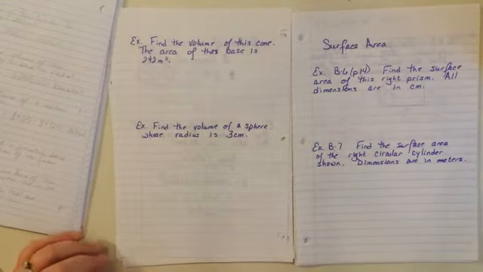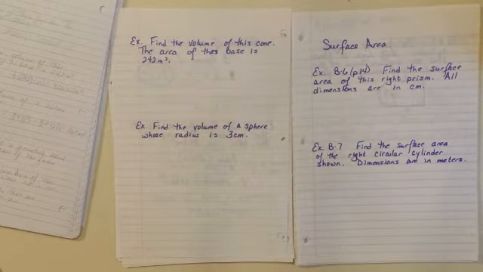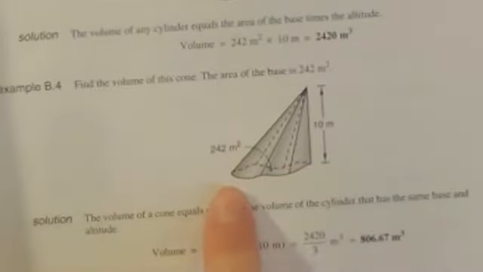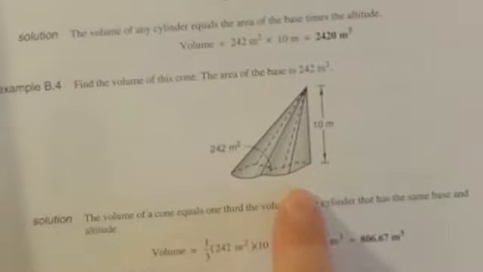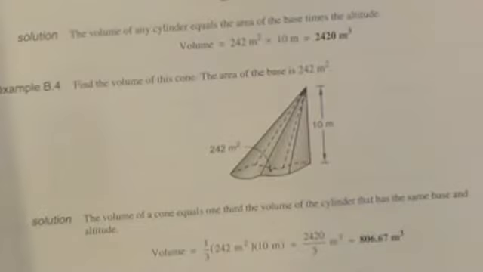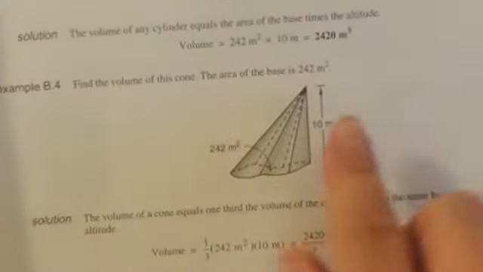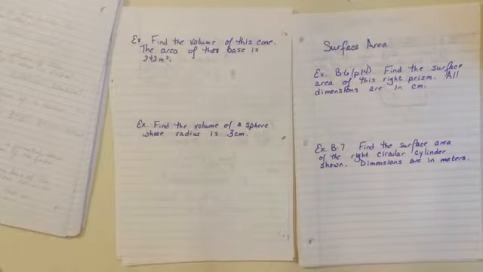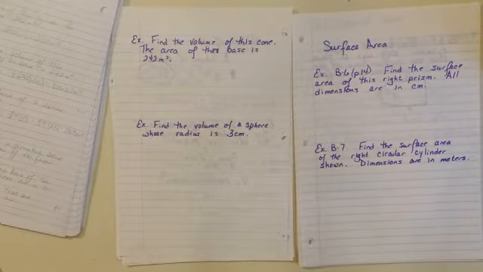Let's try another one. Find the volume of this cone. For example B4, we have this funky cone. It's obviously not a right cone, and its bottom is a squiggly shape, not a circle or an oval or anything useful. They tell us that the area of the base is 242 meters squared, and the height is 10 meters again.